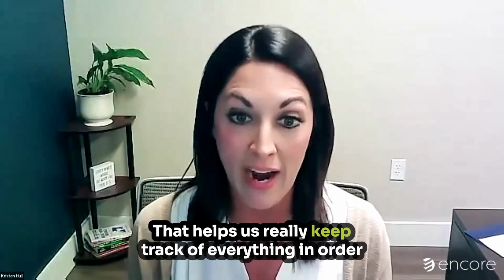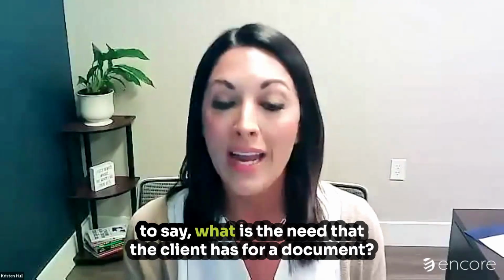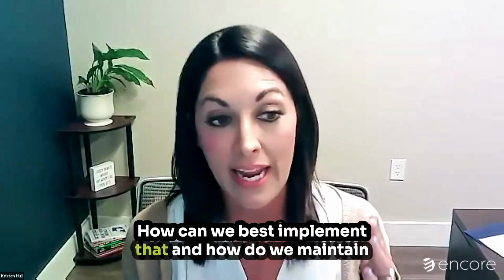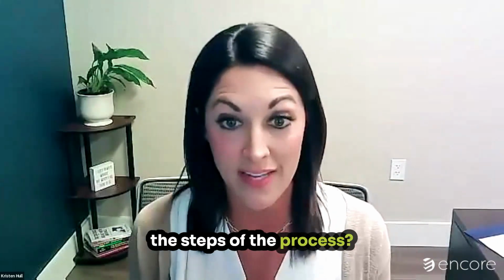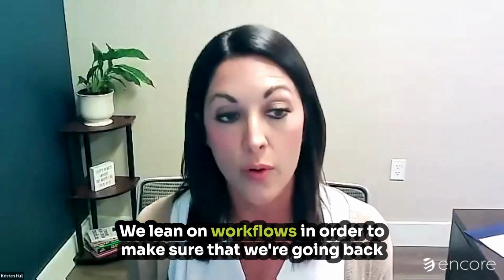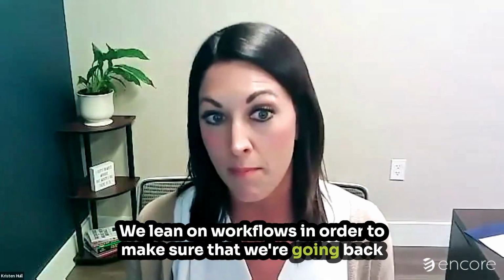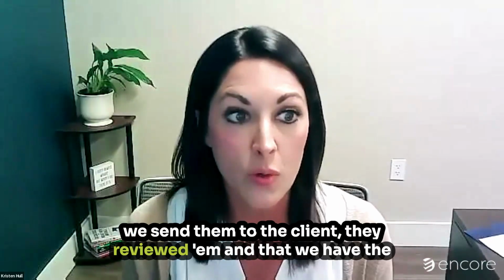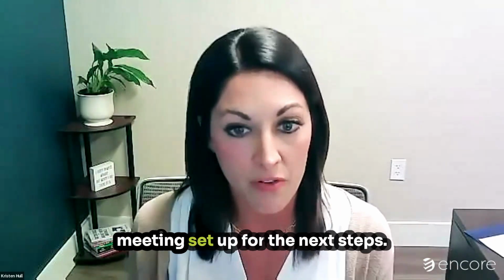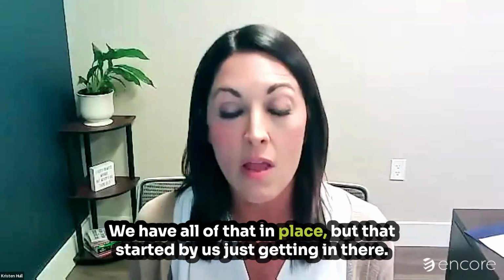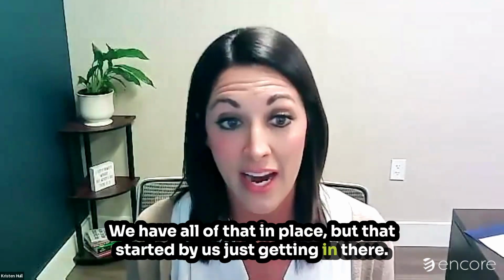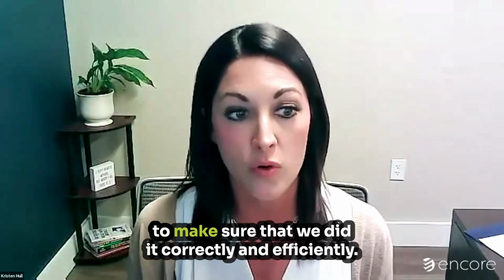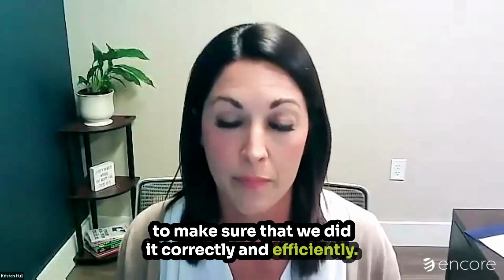That helps us really keep track of everything in order to say, what is the need that the client has for a document? How can we best implement that? And how do we maintain the steps of the process? Sure, we lean on workflows in order to make sure that we're going back to check that the documents are done and that when we sent them to the client, they reviewed them and that we have the meeting set up for the next steps. We have all of that in place, but that started by us just getting in there and doing one will and really leveraging your team in order to make sure that we did it correctly and efficiently.